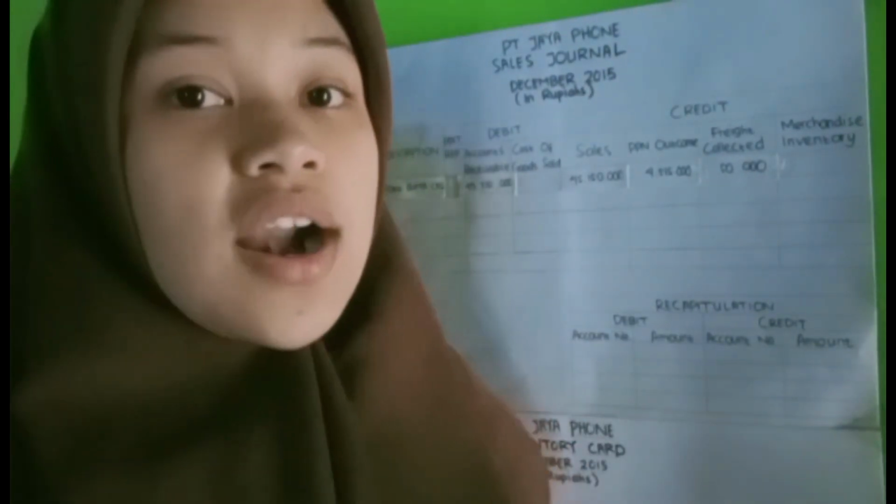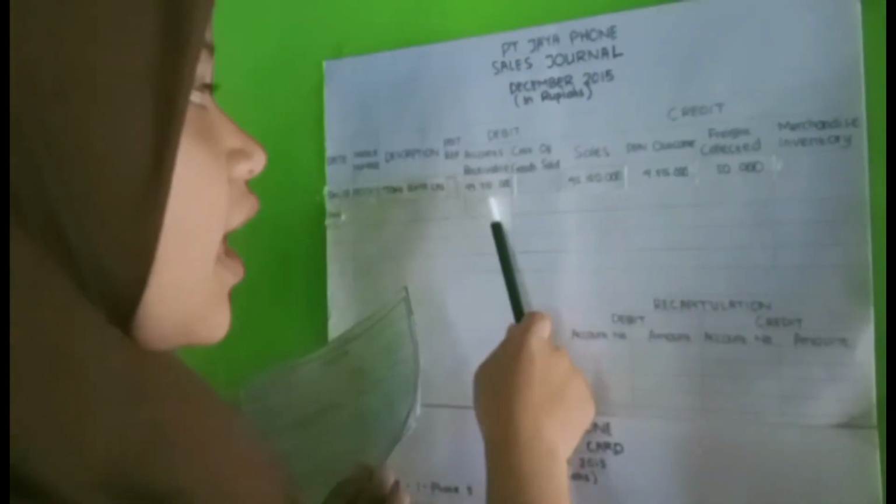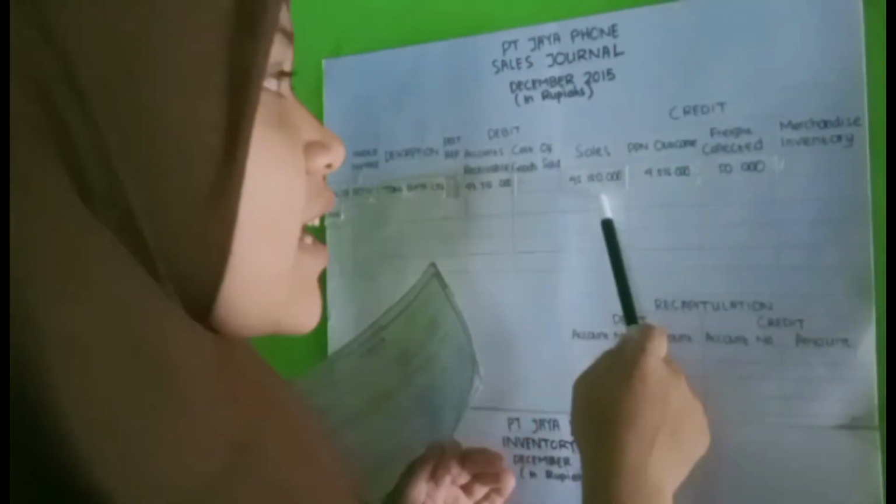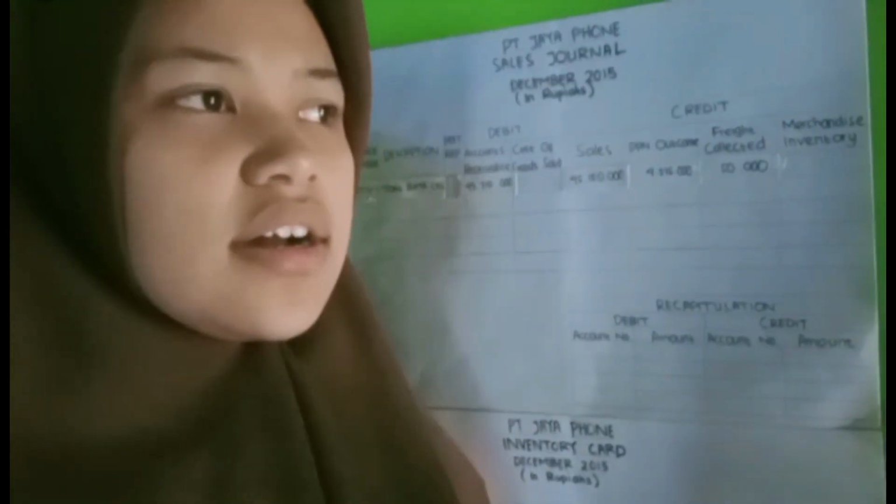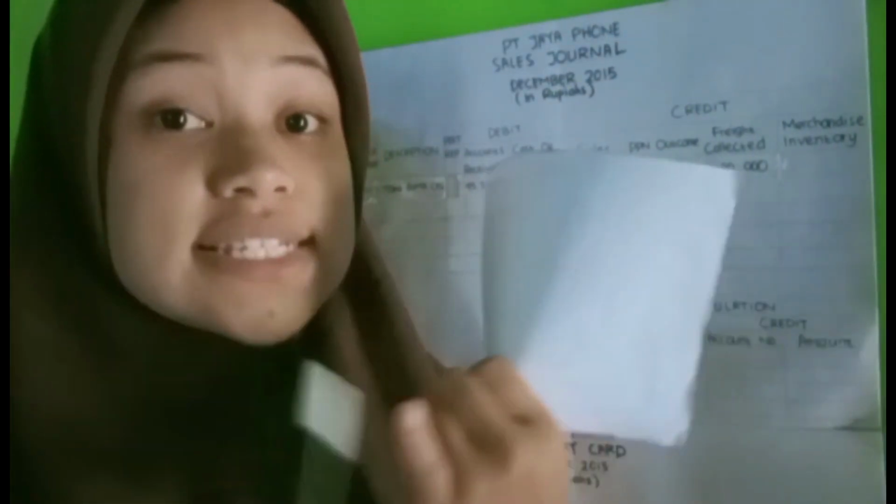Surely you are still confused why account receivable is at debit, and why sales, PPN outcome, and freight collected are at credit. We know that there are 5 main accounts: asset, liabilities, equity, income, and expense.